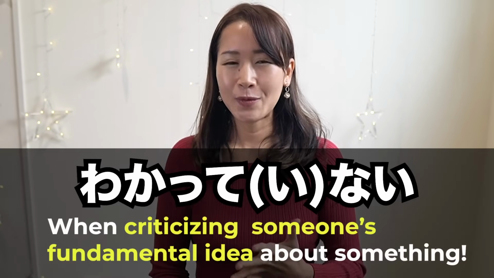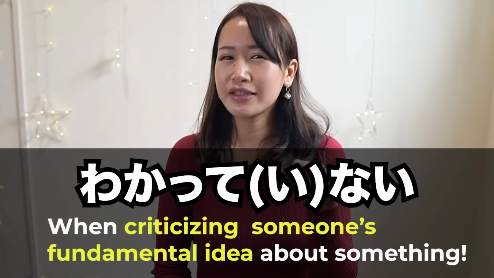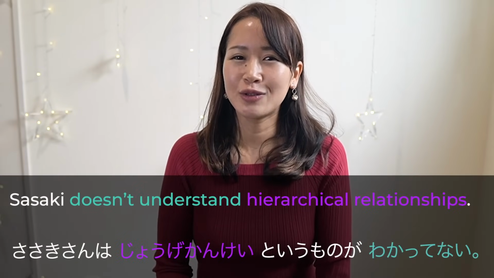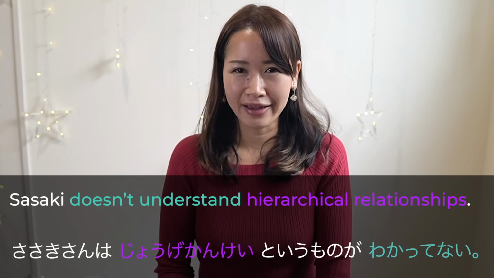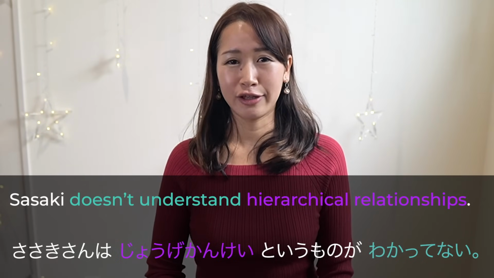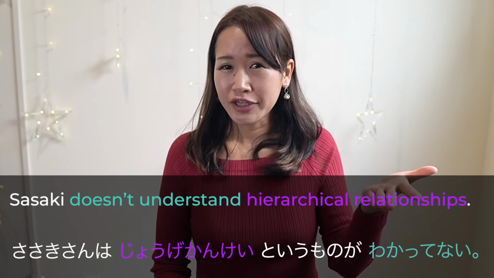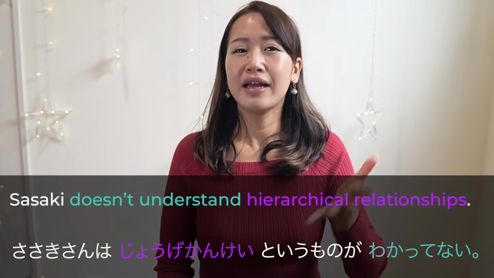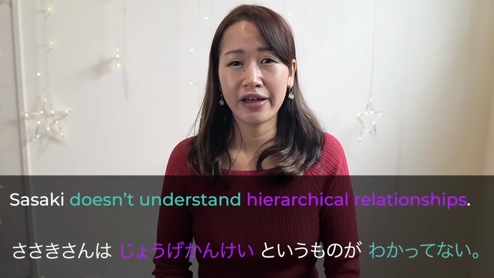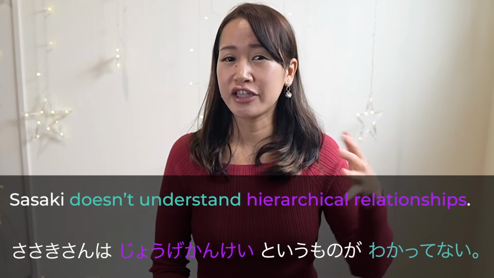And we use it when we criticize someone's fundamental idea about something. So let's say, for example, there is this person called Sasaki-san. And Sasaki-san is talking to his boss very friendly. Then people might say, 佐々木さんは上下関係というものが分かってない。佐々木さん doesn't understand hierarchical relationships. So they are basically saying 佐々木さん's fundamental idea about hierarchical relationship is wrong.